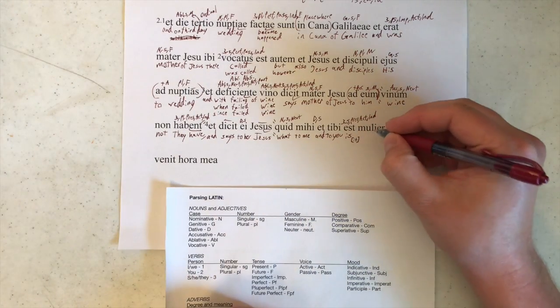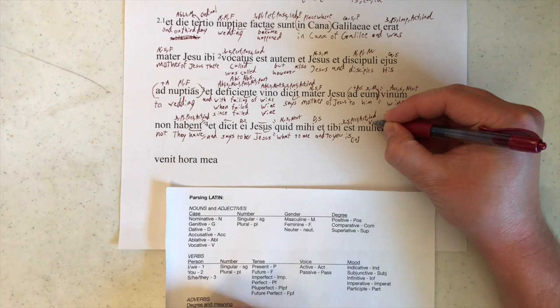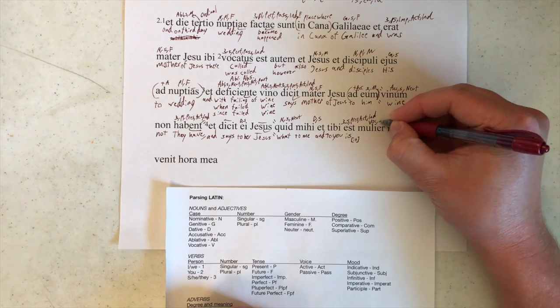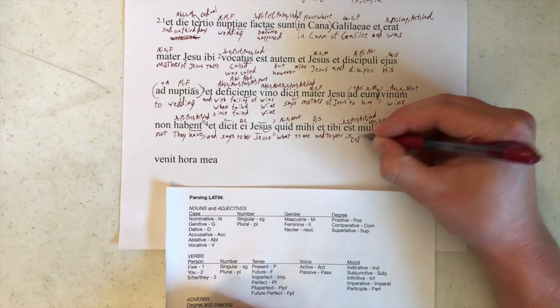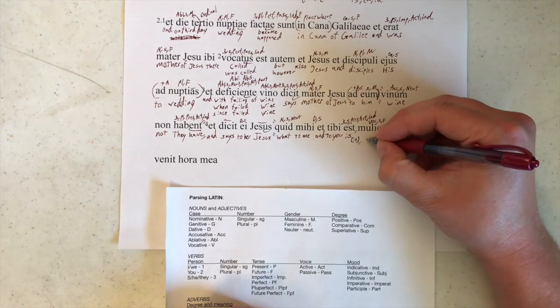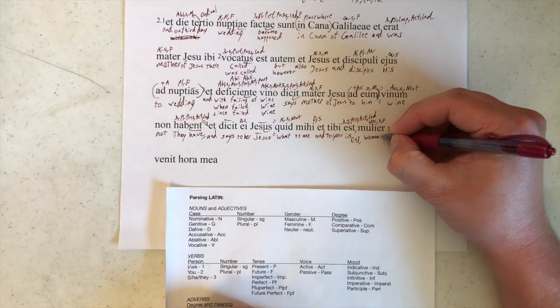So I'm going to assume that vocative is the most likely option right there. Vocative, singular, and of course feminine: woman.